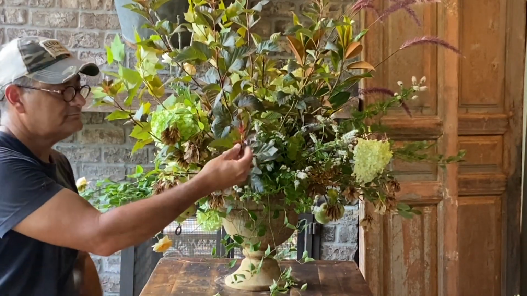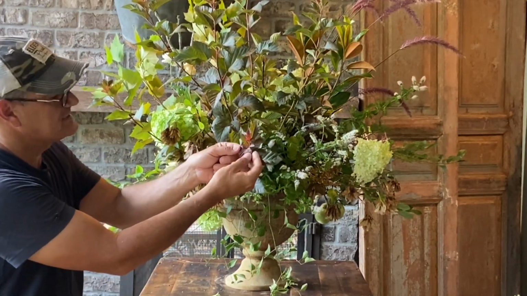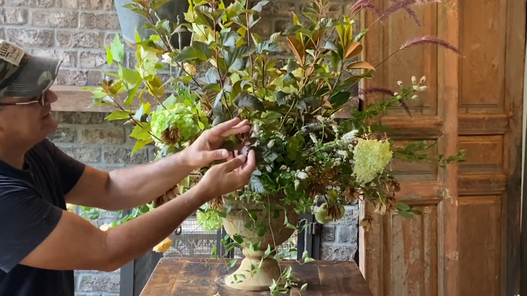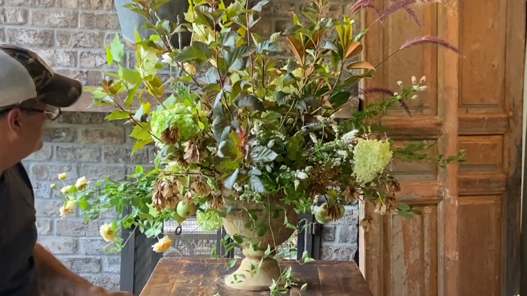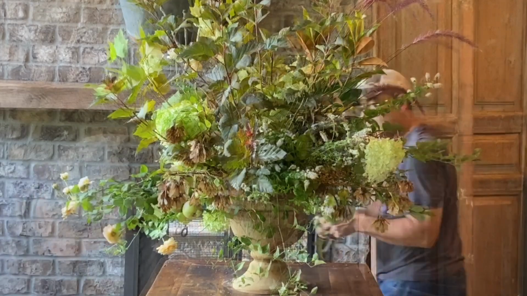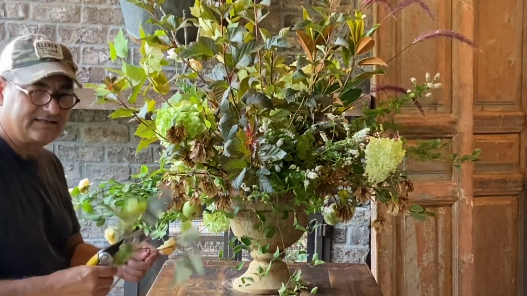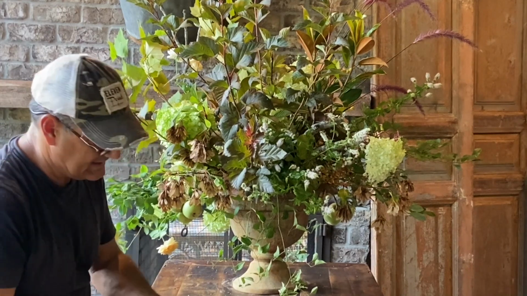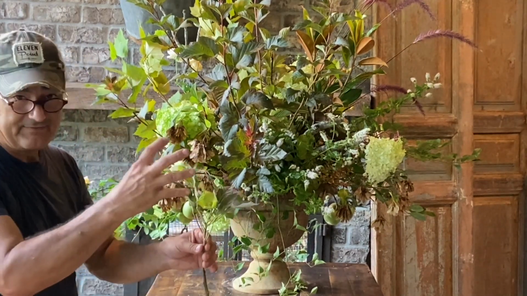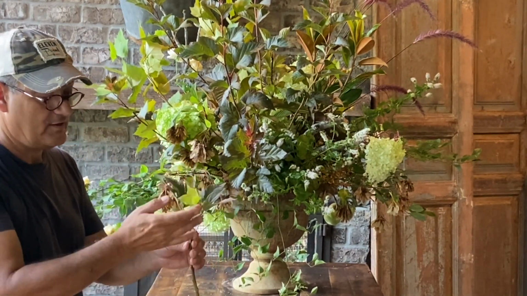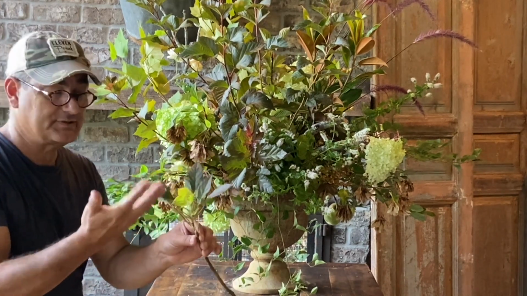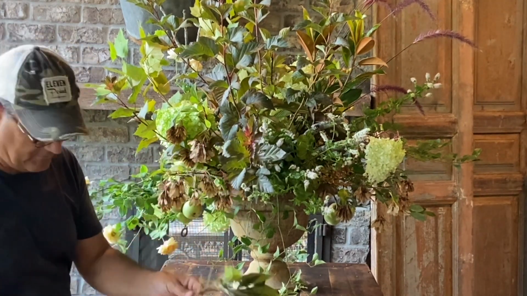This ninebark is called Coppertina. It turns really copper on the tips of the foliage when it's ready. I have these hibiscus. This is domestic hibiscus, with big pink flowers, but when they fall off, they have this beautiful calyx. And with the color palette today, I thought it was perfect.